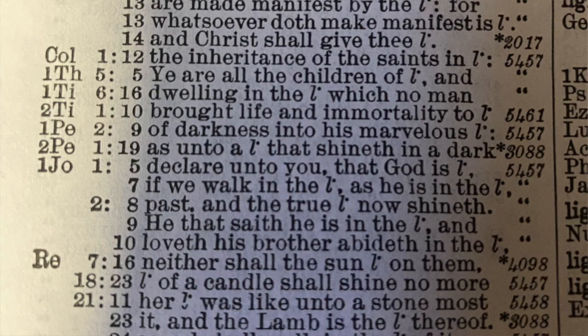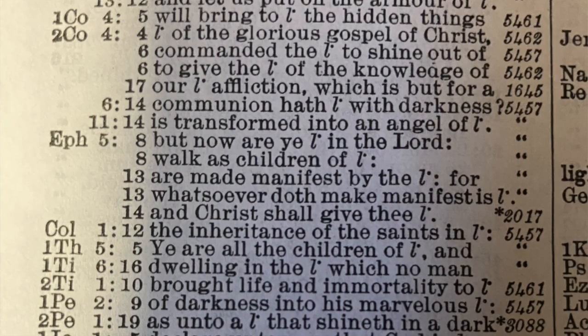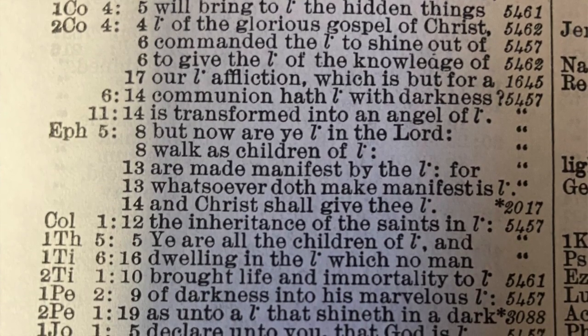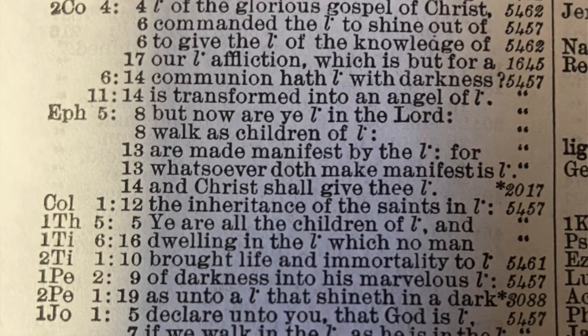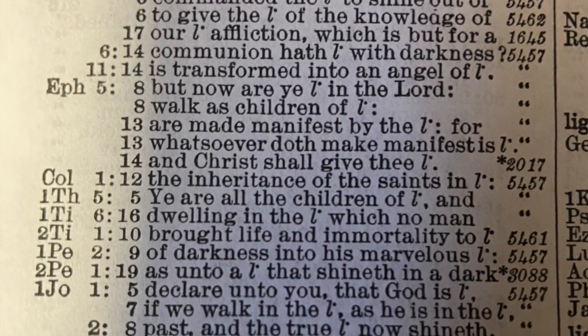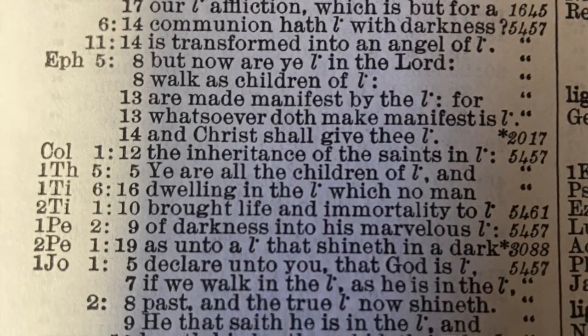5457 is the number that relates to the Greek word which is translated light in this verse. It is in italics to show that it is a Greek word, in other words, a New Testament word. The Hebrew word numbers from the Old Testament are in regular print, so you can quickly identify which words are Hebrew and which words are Greek.